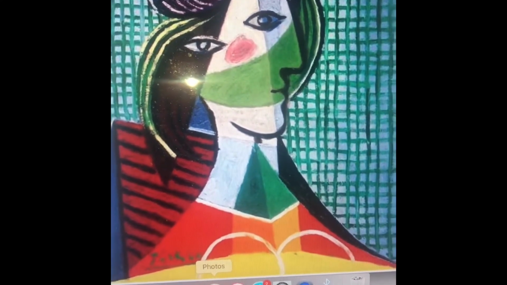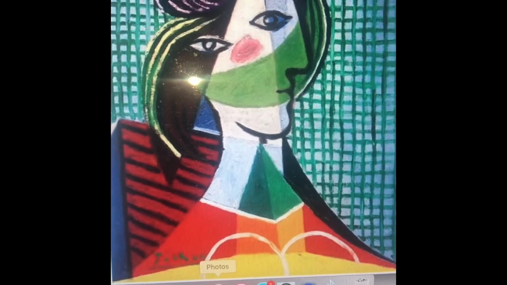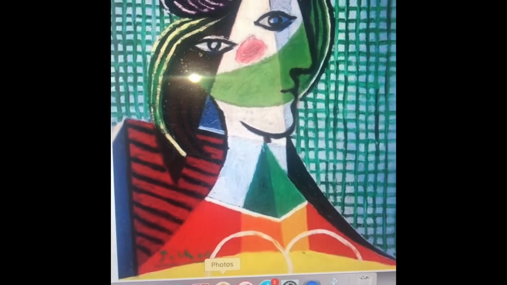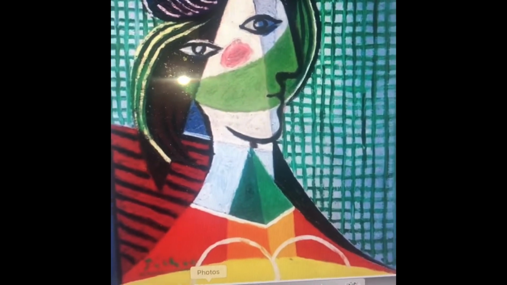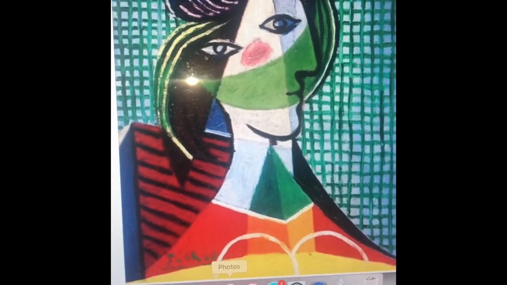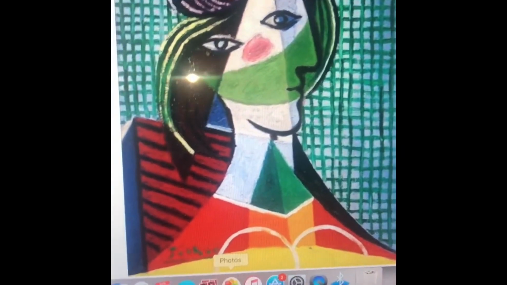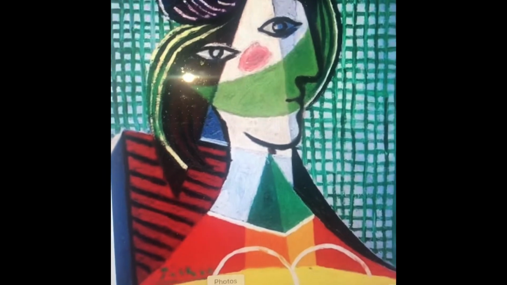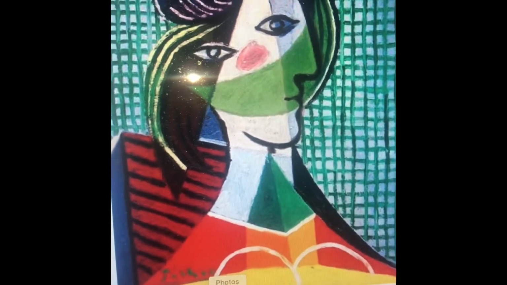Not really in the right place, is it? So when an artist paints or draws, they don't always have to do things the right way. And we talked a little bit about that in the last lesson when I was talking to you about the still life. And I said you can change anything you want about the picture. It's your creation. You can use your imagination, use your creativity, and that's what Pablo Picasso did.